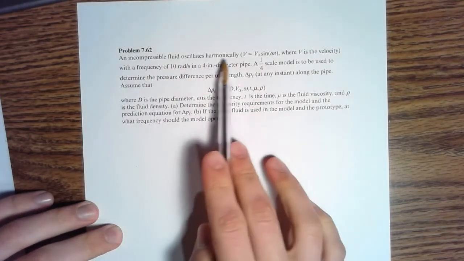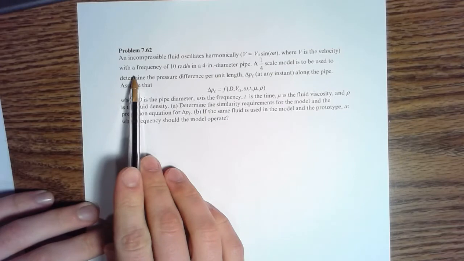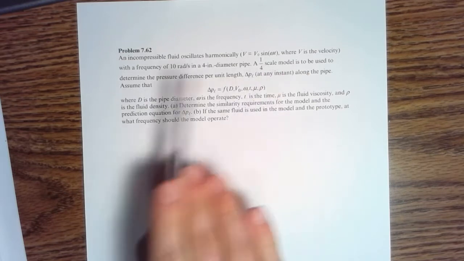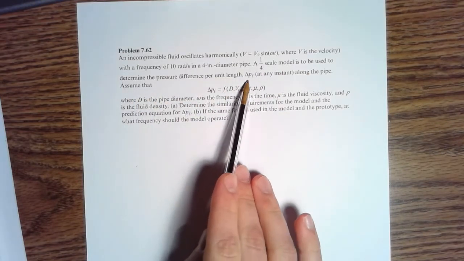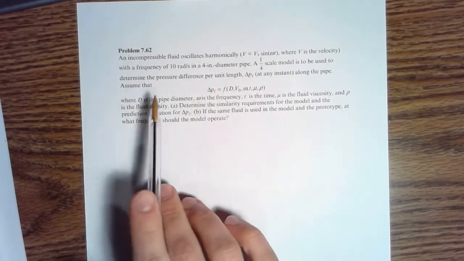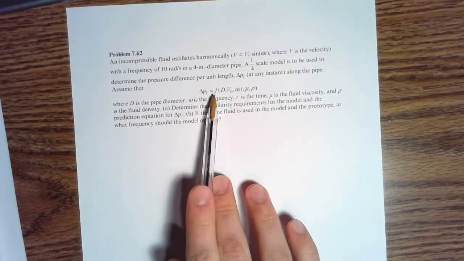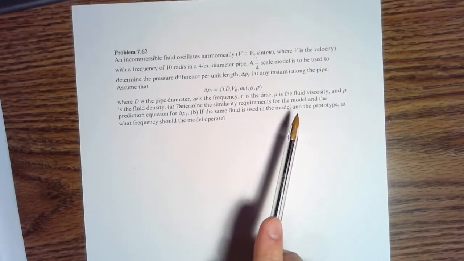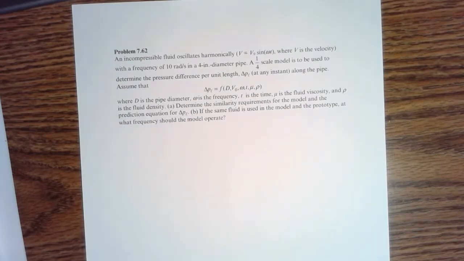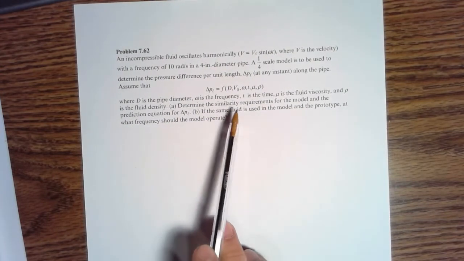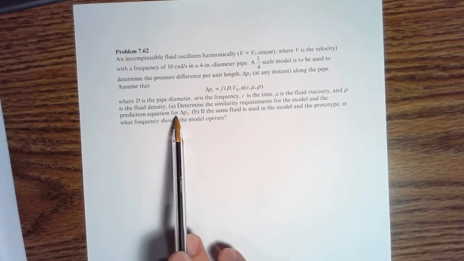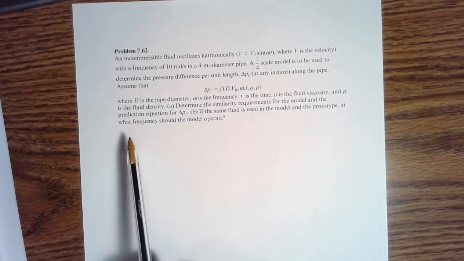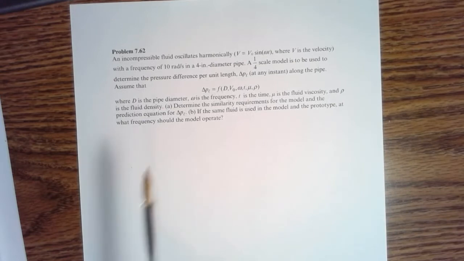So an incompressible fluid oscillates harmonically with a velocity and a frequency of 10 radians per second in a 4-inch diameter pipe. A 1/4 scale model is to be used to determine the pressure difference per unit length, or delta P over L, at any instant along the pipe. Assume delta P over L is a function of these variables: D is the diameter of the pipe, omega is frequency, t is time, mu is fluid viscosity, rho is fluid density. Determine the similarity requirements for the model and the predicted equation for delta P over L. And if the same fluid is used in the model and the prototype, what frequency should the model operate at?